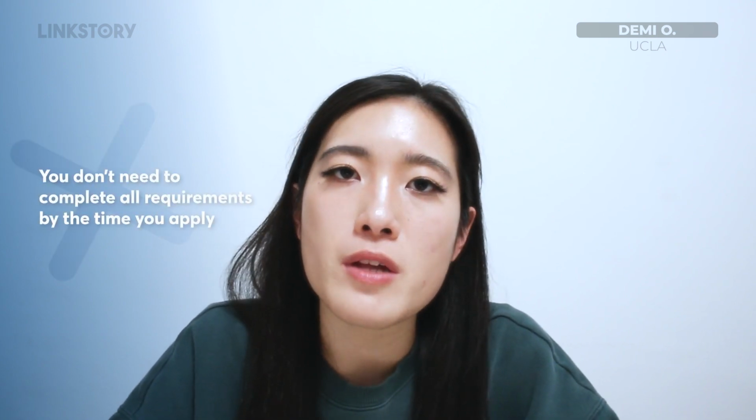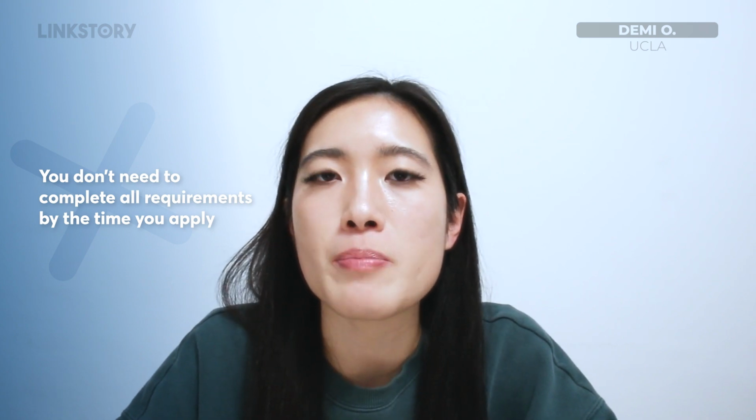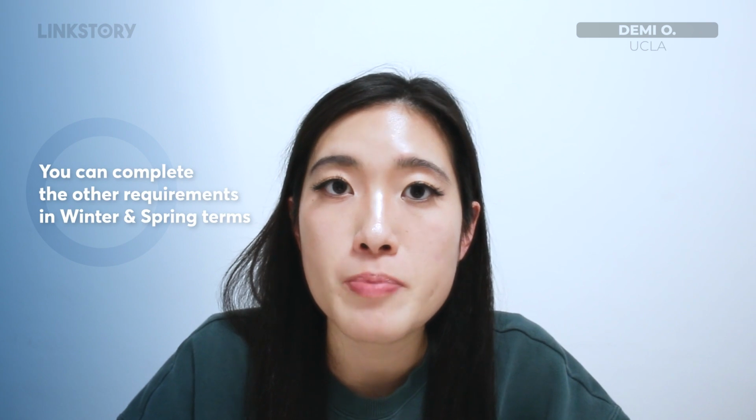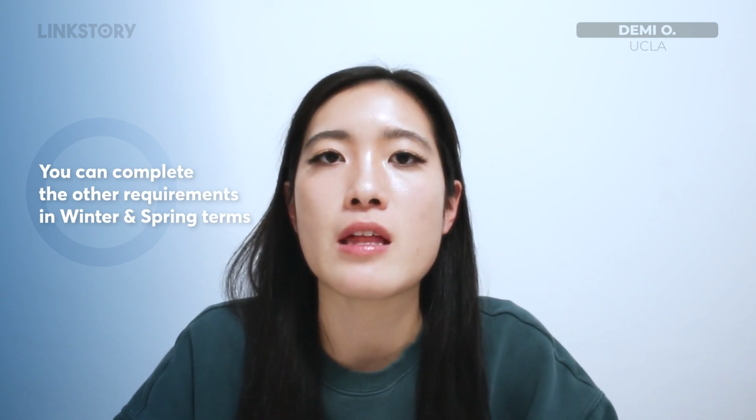You do not need to complete all 60 units of classes by the fall when you apply for transfer, but you have to complete 60 transferable units by the spring right before you transfer to schools. For example, when I applied to 5 universities, I only completed 45 transferable units, and those are the only units on my transcript when I applied. And in winter and spring, right before I transferred, I completed the last 15 units that I was required.